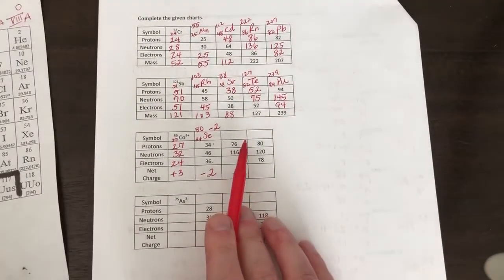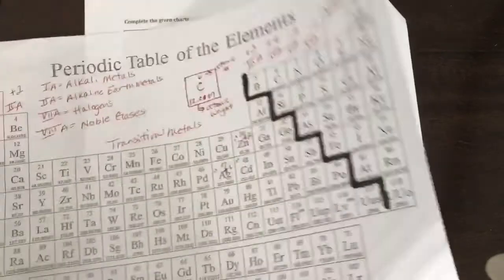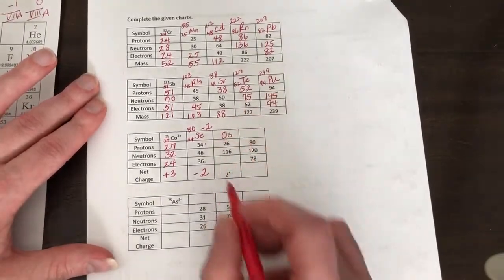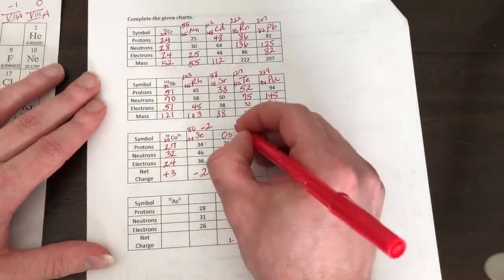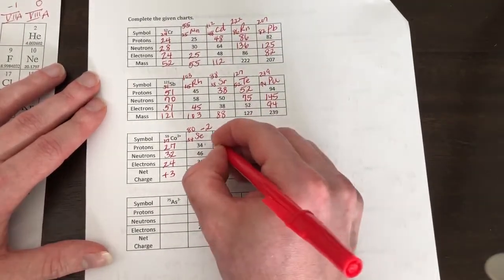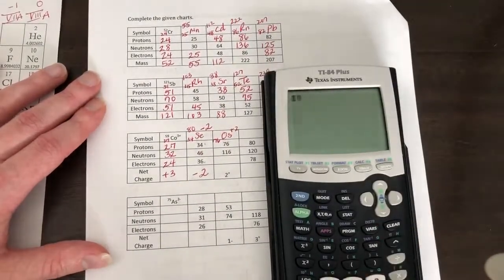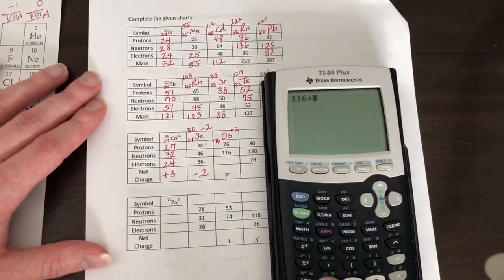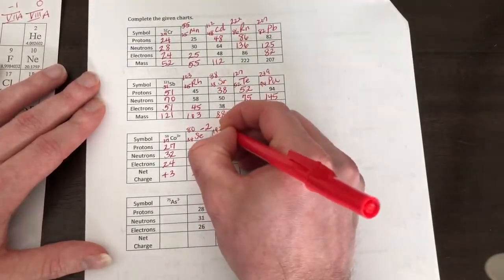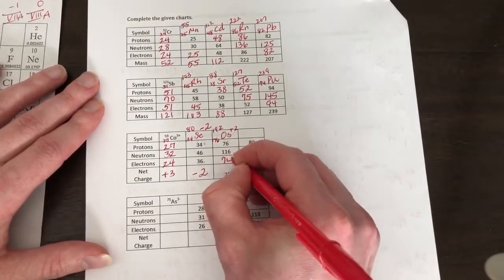Next one, we got 76 protons. So 76, look at osmium, Os. Okay, so it's got a +2 charge and atomic number 76. To get the mass, we're going to do 116 plus 76 is 192. It has a +2 charge, so that means it lost 2 electrons, so it's 74.